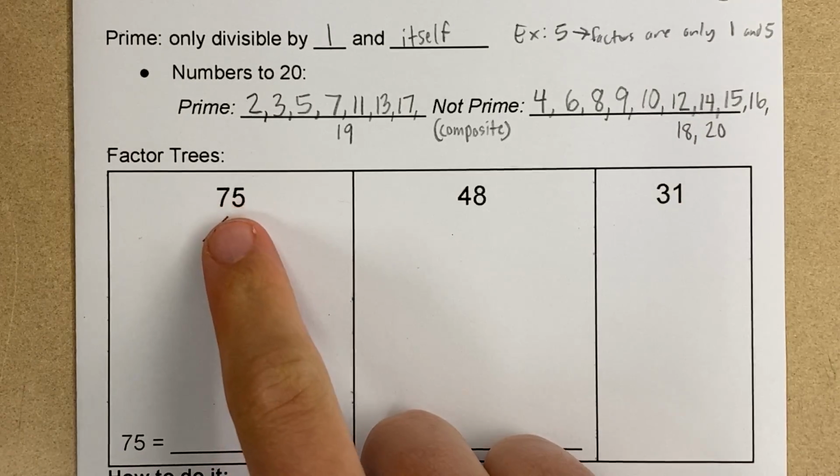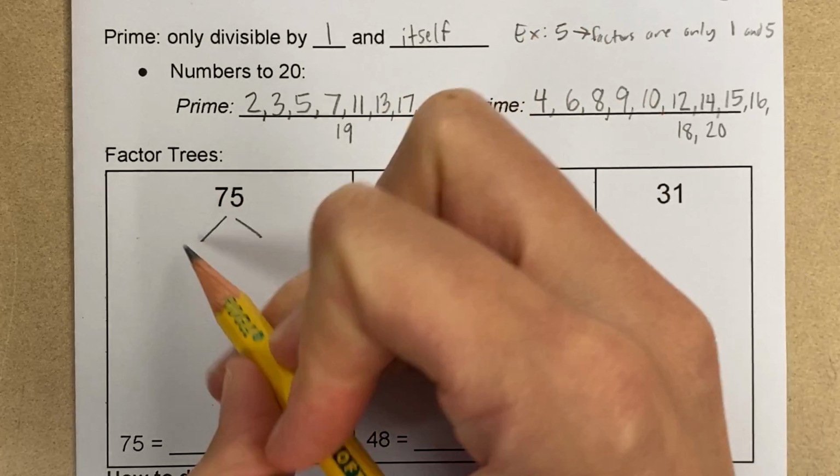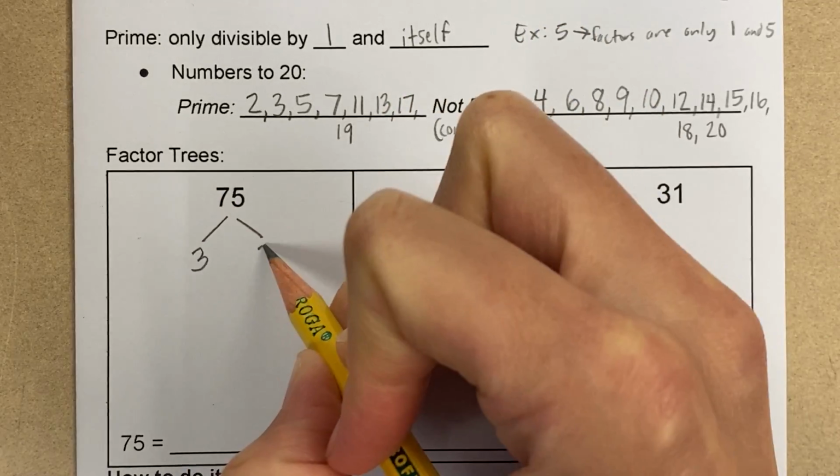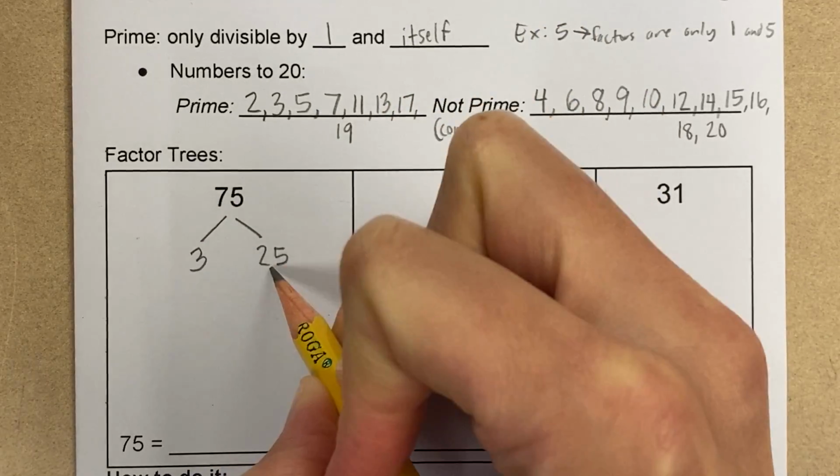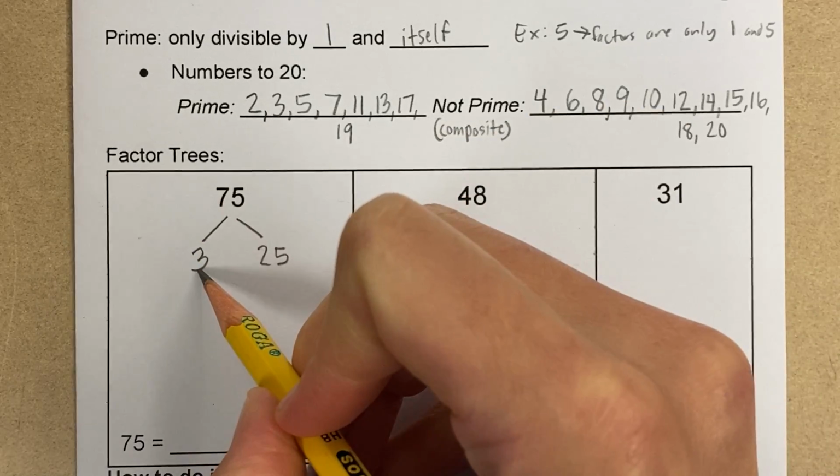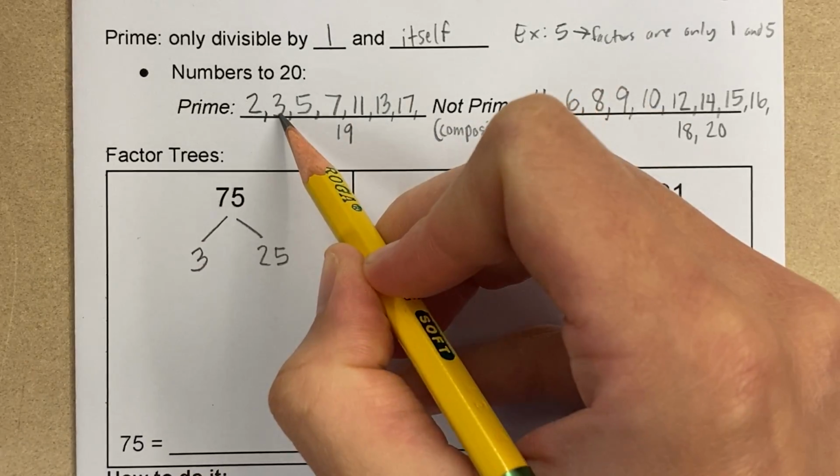What you might think of is, oh, if I have 75 cents, I have 3 quarters. So that must mean 3 times 25, right? 3 times 25 cents is 75. Now watch what I'm going to do. When I get to this 3, I notice, okay, 3 is prime.